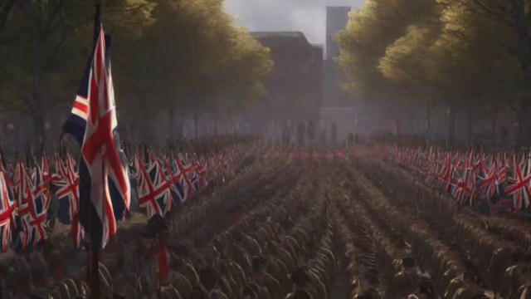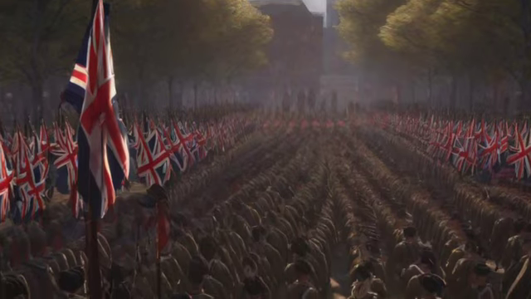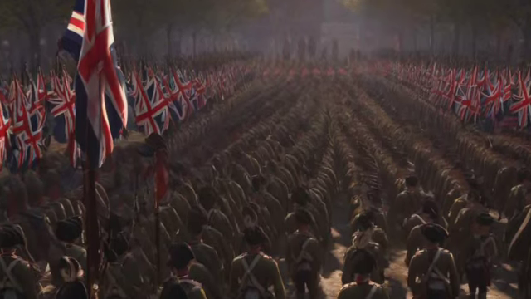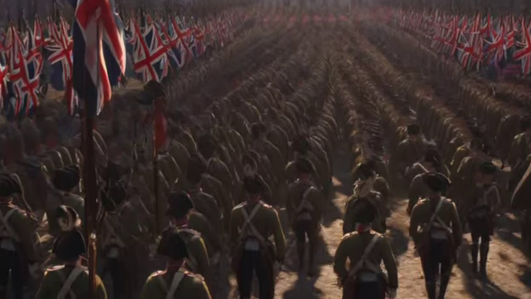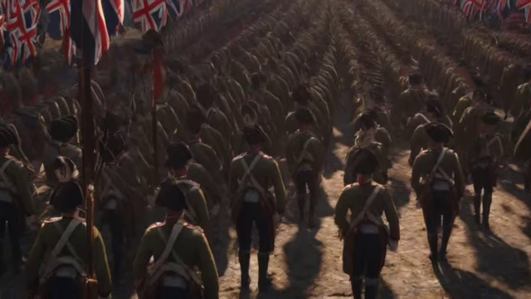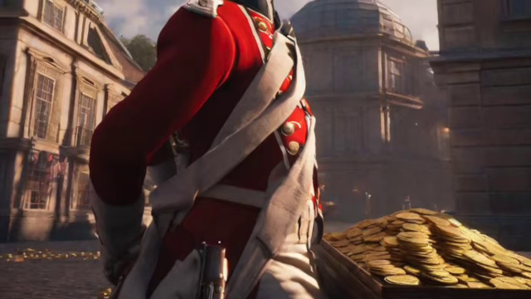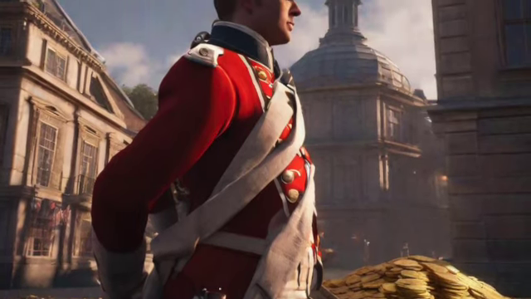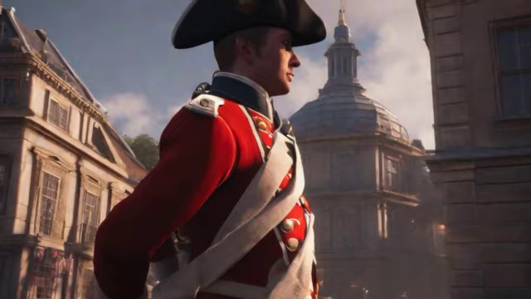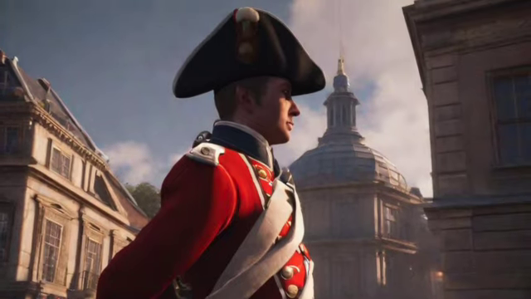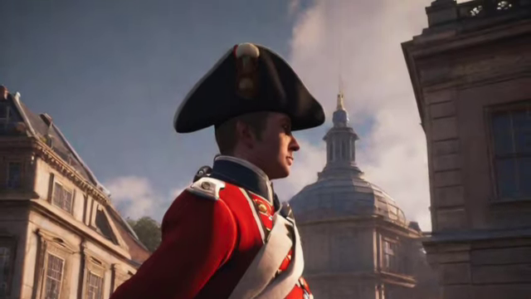Tensions were high in North America. Both parties were angrier than ever. On March 5th, a British soldier was doing his job, guarding the king's money, when a group of colonists came looking for trouble. They began to threaten him. Feeling unsafe, the guard fought back and even hit one of the instigators. This enraged the colonists, so they began to throw ice and stones at the soldier.